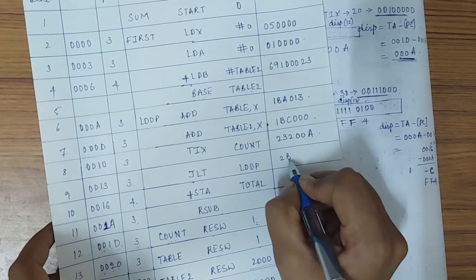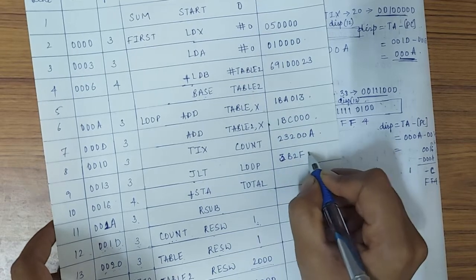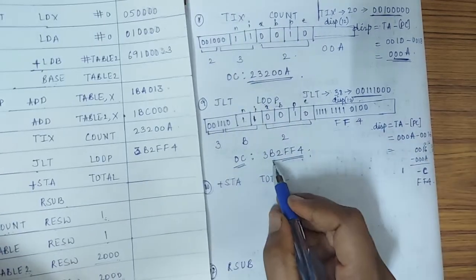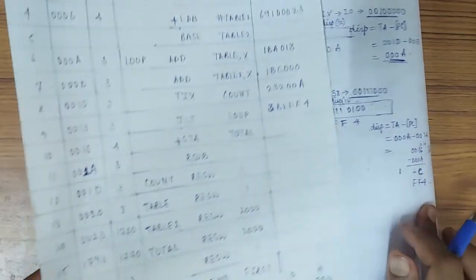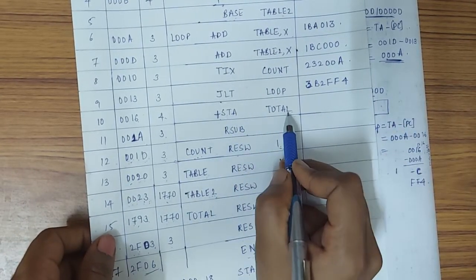with statement JLT, 3B2FF4. Okay, so we got the object code for this statement. Let us now move on to the next statement, plus STA total.